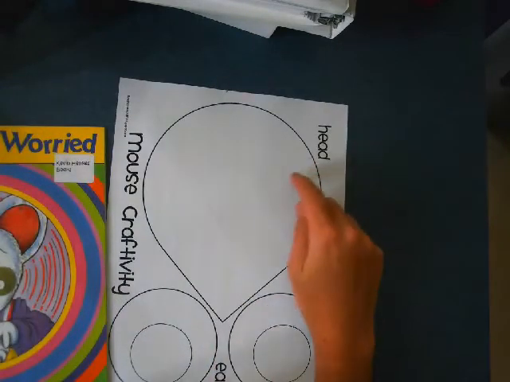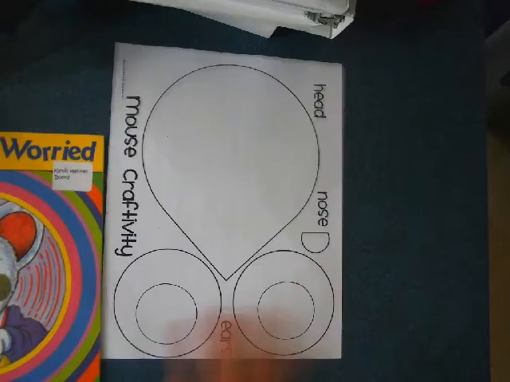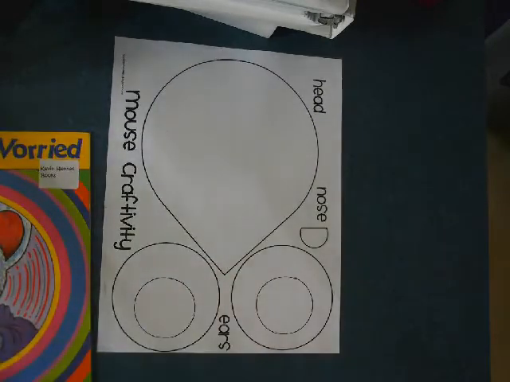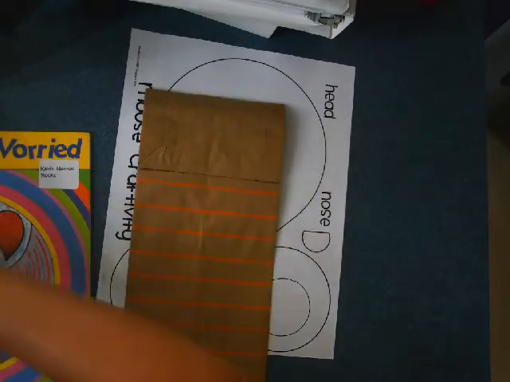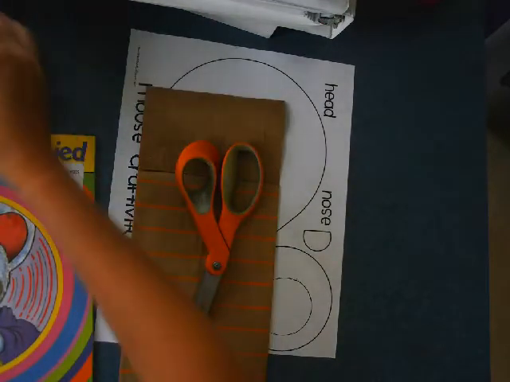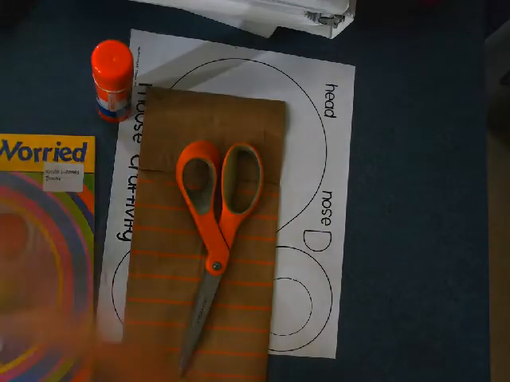And here we have the pieces that we're going to need. We're going to need this piece of paper. You're going to need the brown paper bag that you have. You're going to need some scissors. You're going to need a glue stick. And you're going to need some crayons.